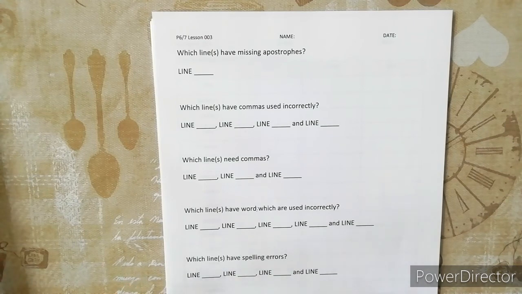Or think of the word it's. It's a beautiful day. It's is made up of two words, it is, and that apostrophe shows that there's a missing letter. It's a missing I.